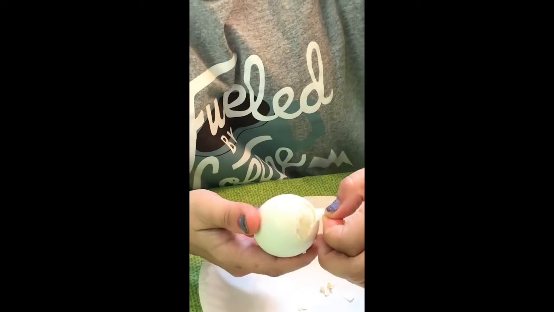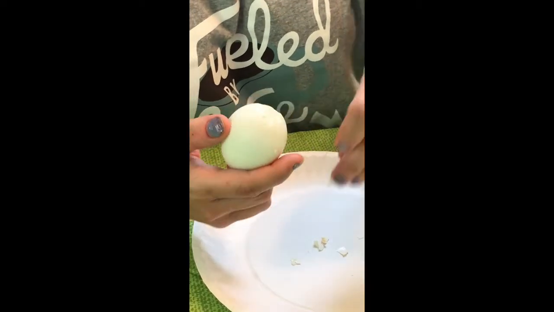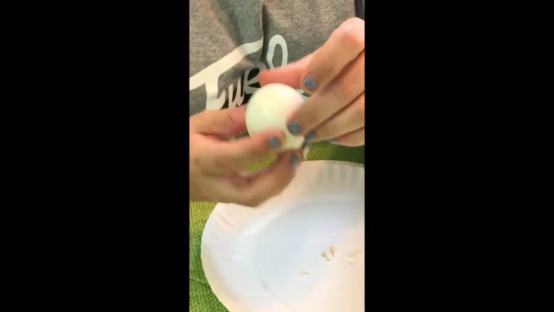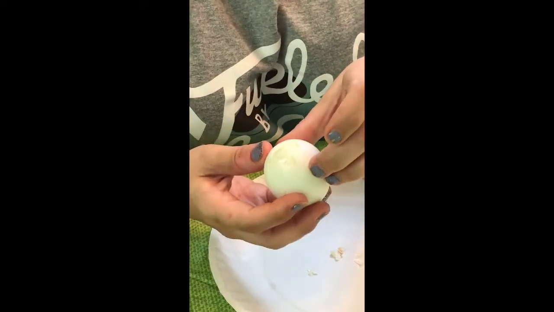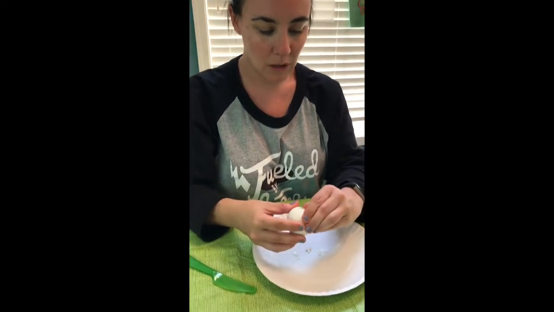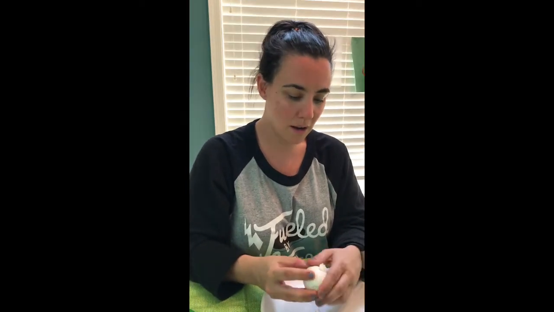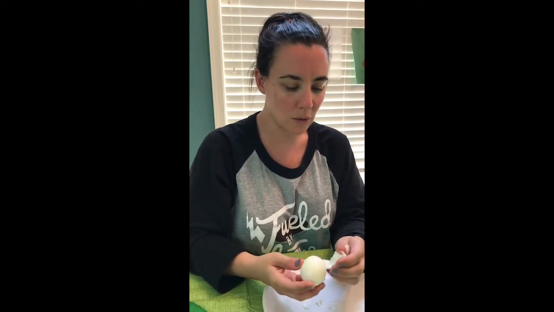That is actually a membrane. What the membrane does, it's almost like a plastic baggie for the egg, and it holds everything together. So let's get inside the egg. We're just going to give this a quick peel. You guys can peel yours any way you want. If it doesn't peel perfectly, that's okay.